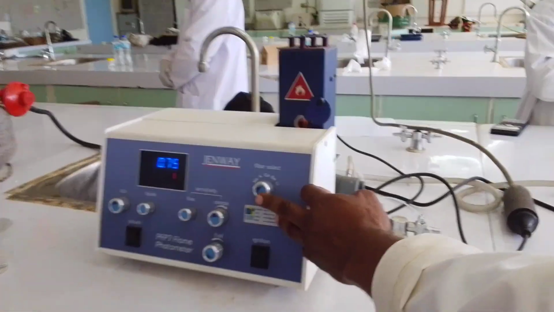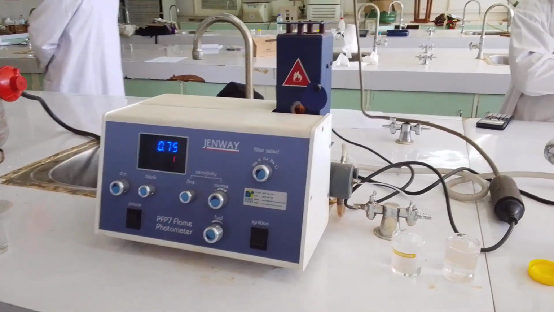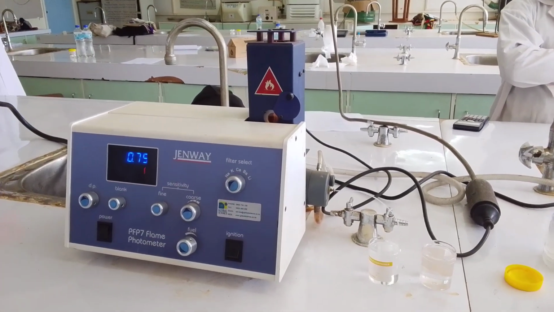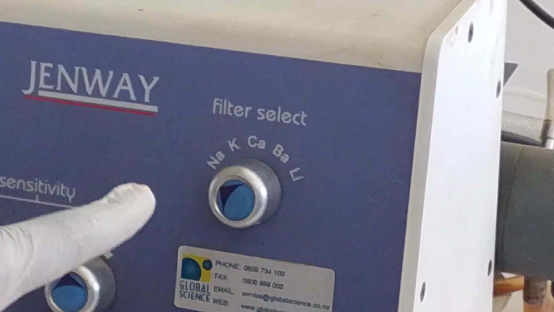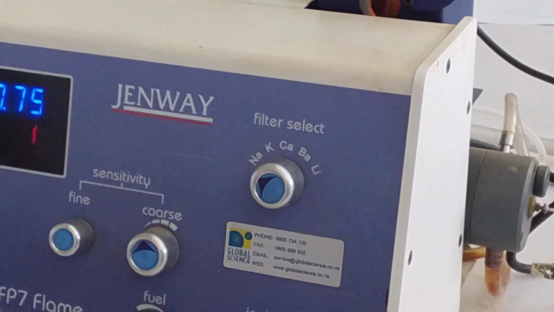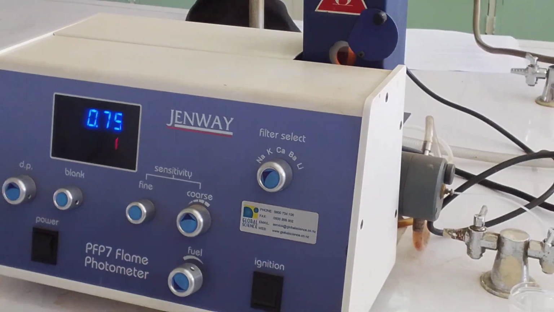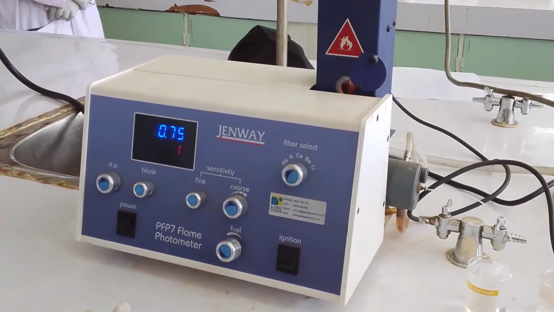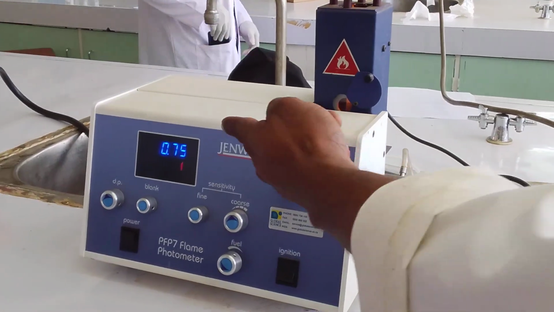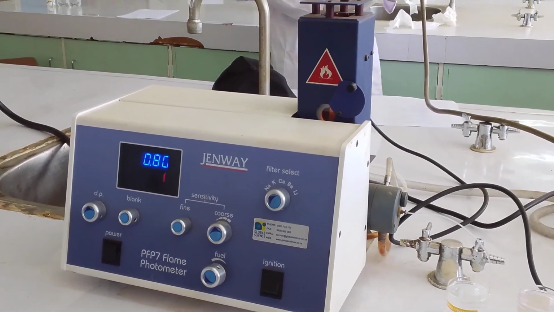Using this knob, it's now facing sodium, Na, then potassium, calcium, barium, and lithium. Any other chemical is filtered. It's only sodium that will give the reading. Analog reading there.